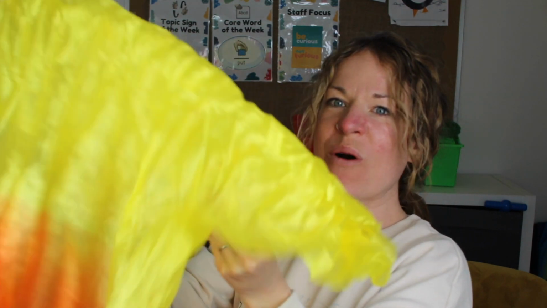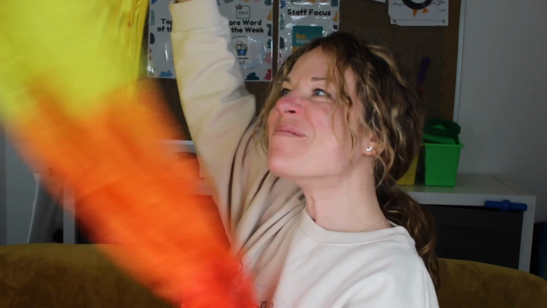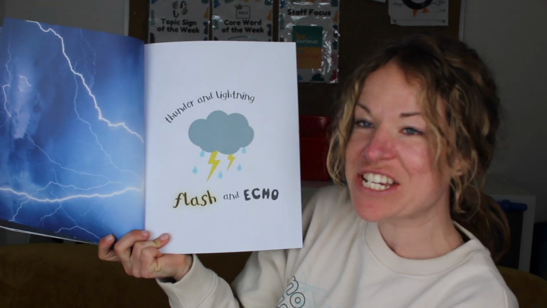Let's look outside. What is the weather? Let's look outside. What is the weather? Let's look outside. What is the weather? Thunder and lightning, flash and echo.